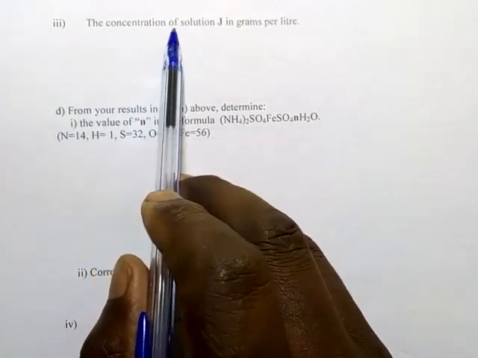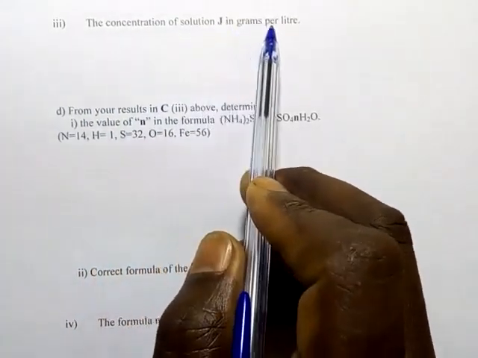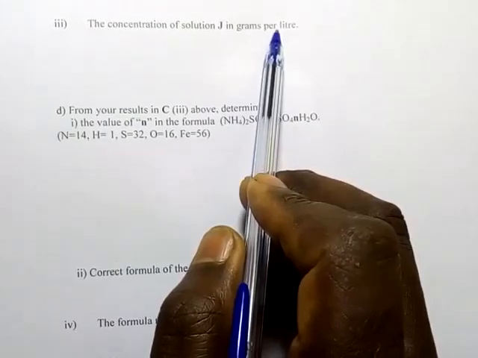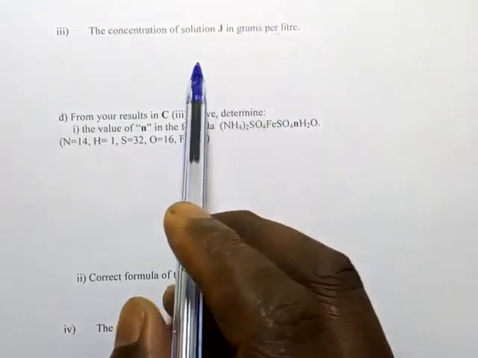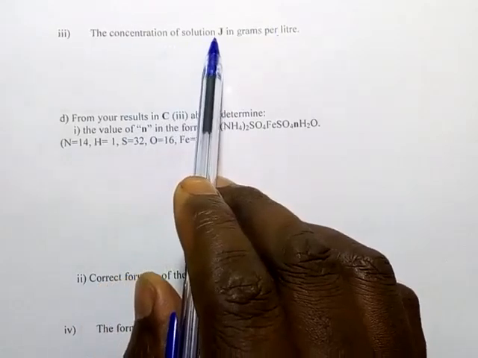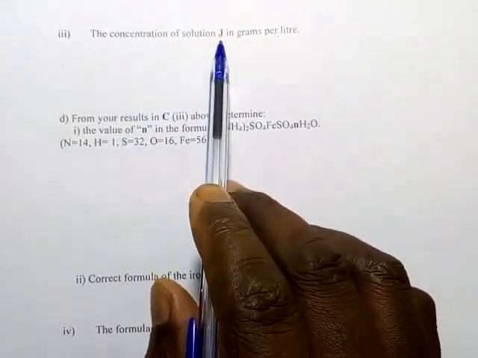Determine the concentration of solution J in grams per liter. So how was J prepared?